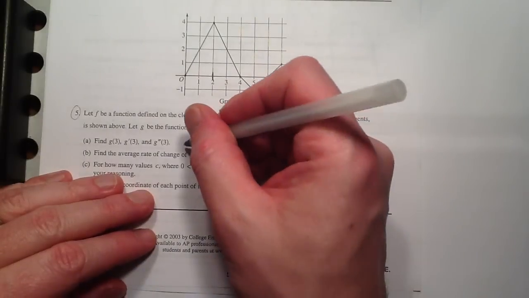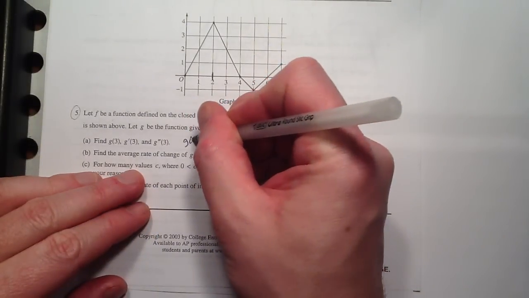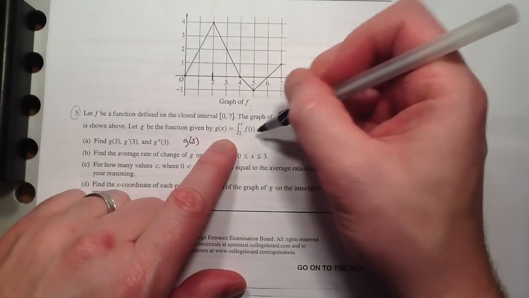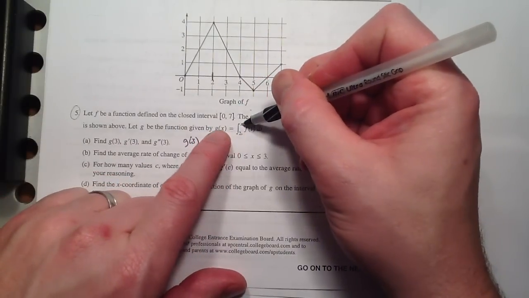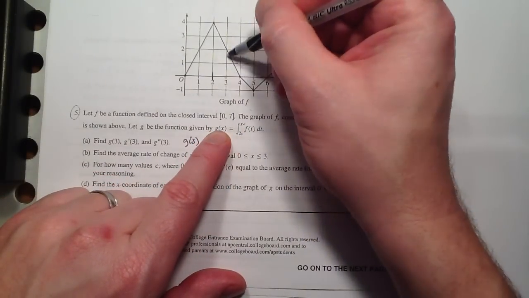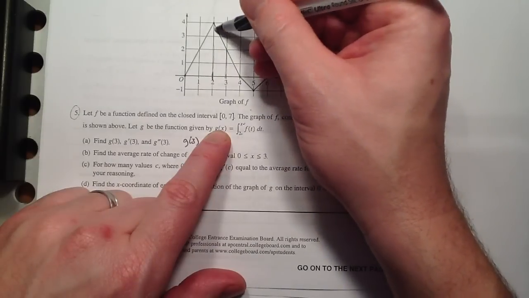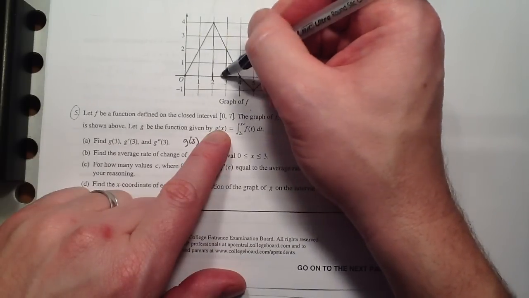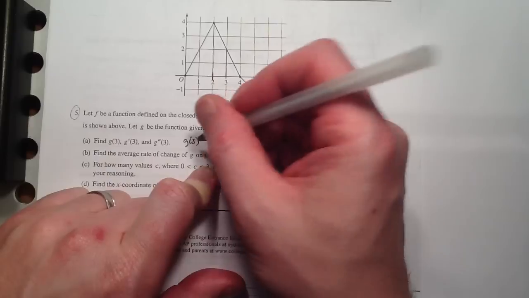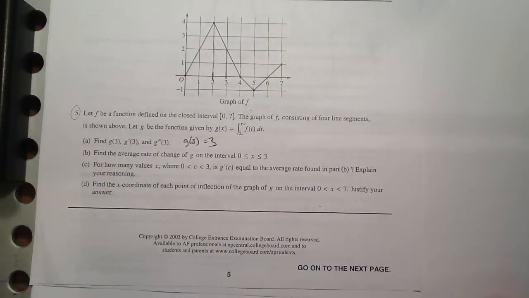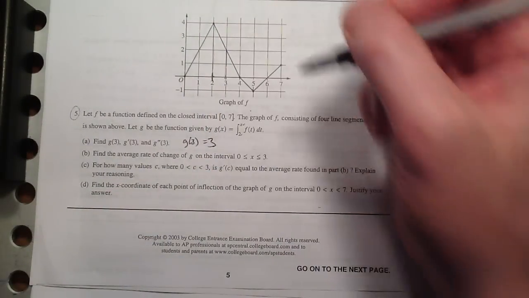So they want us first to find g of 3. G of 3 would be the area from 2 to 3, plugging 3 in, the area from 2 to 3 here. That's a trapezoid, or however you want to find that area. That's an area of 3. To make that calculation, but that's just the area from 2 to 3.